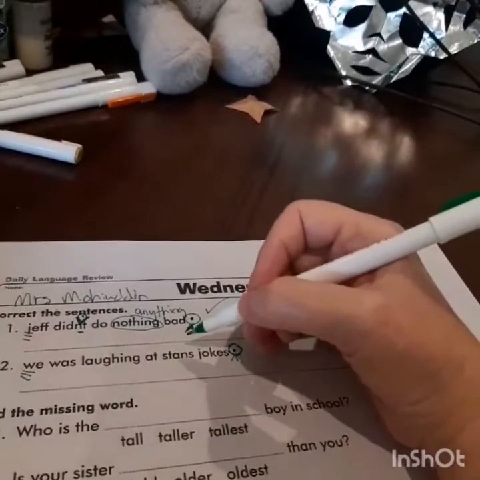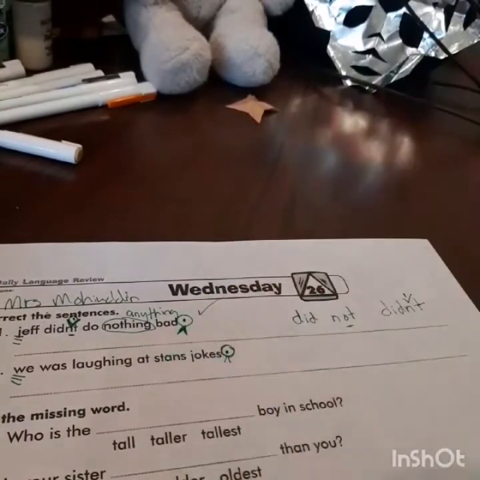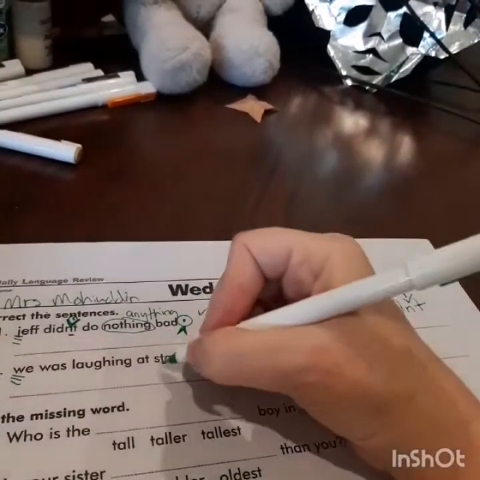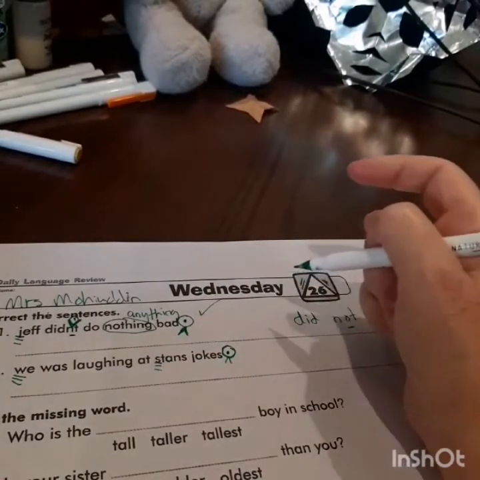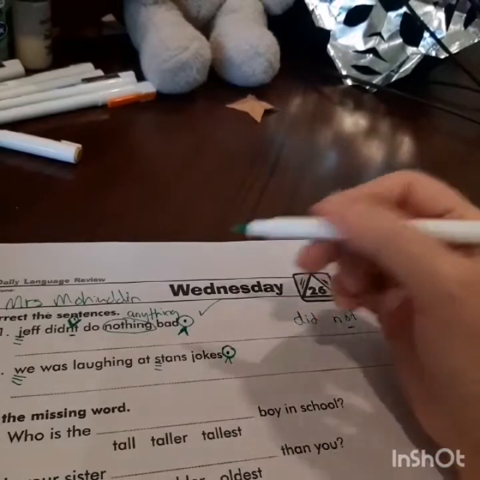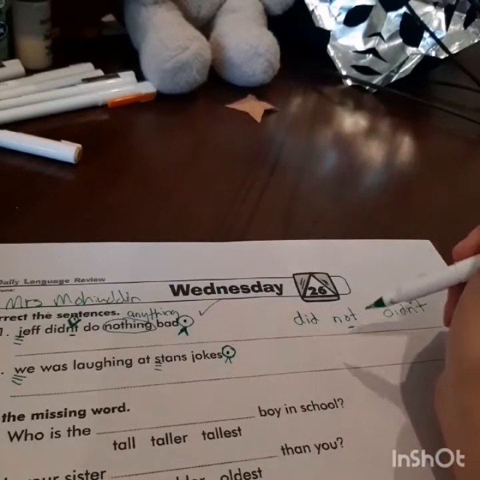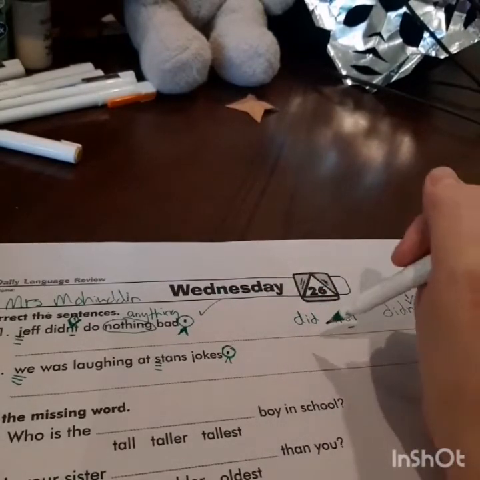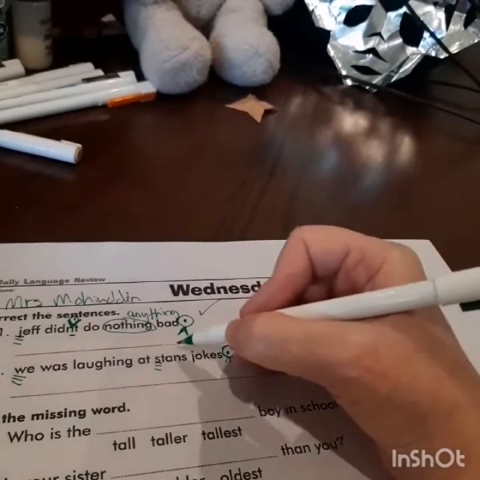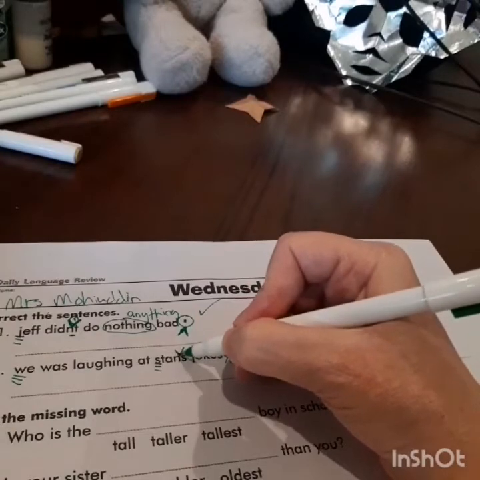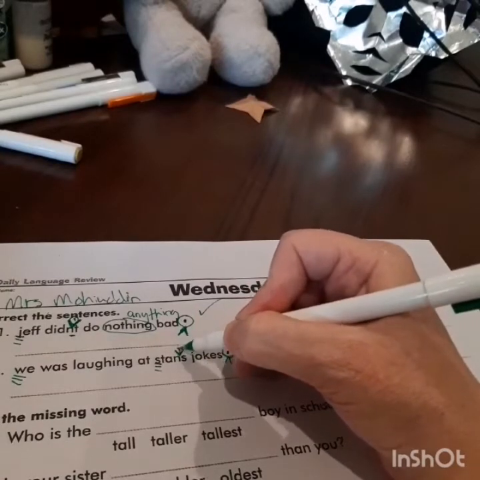Okay? We was laughing at Stan's jokes. I think Stan is a person's name, so we're going to have to put right here, we're going to have to put the three lines underneath the S to show we need to make that a capital letter. Okay, now, is his name Stan or is his name Stans? His name is Stan. Okay, this is showing that these are his jokes. So we have to put the apostrophe here to show possession.